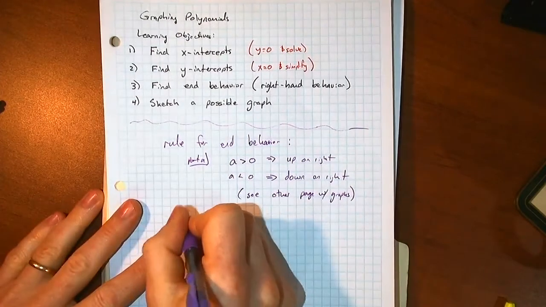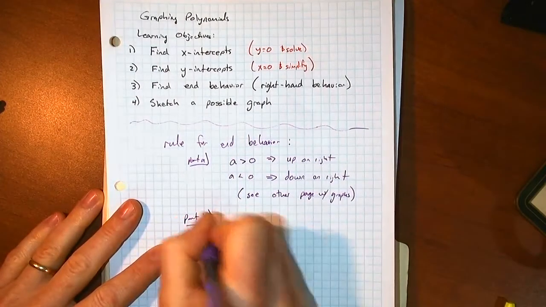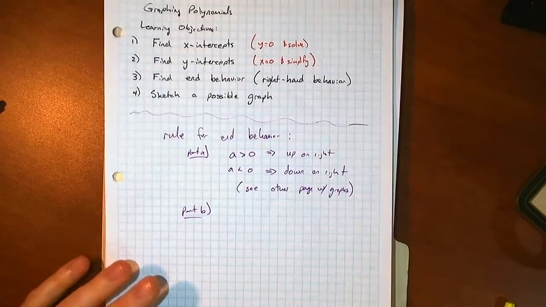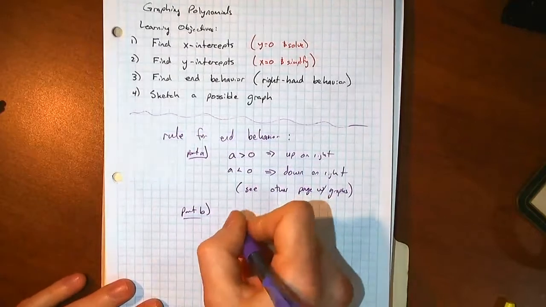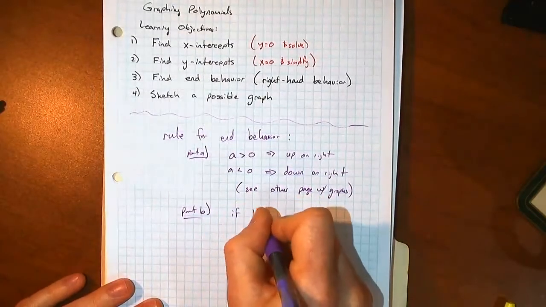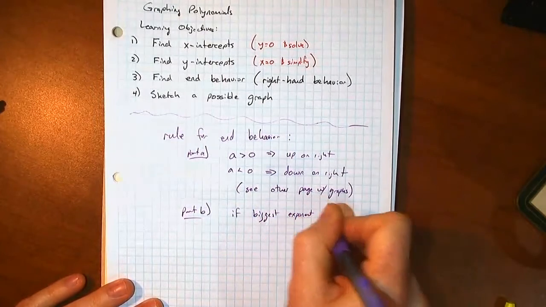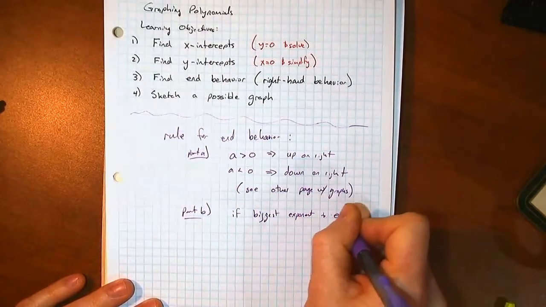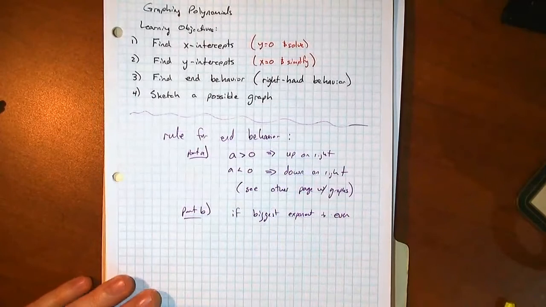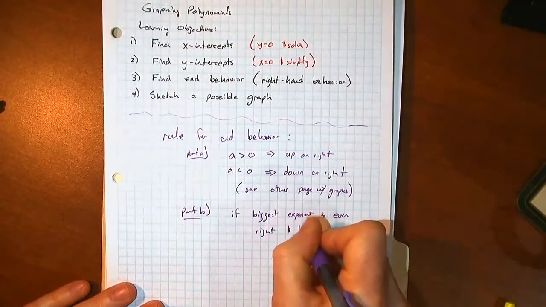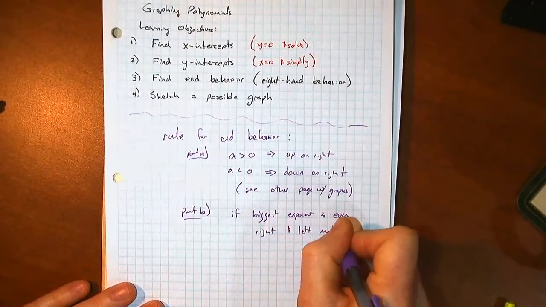Now, with part B, what I'm saying in part B is that we're looking at the exponent, the biggest exponent, the degree of the biggest exponent. If the biggest exponent is even, then the right and left sides match. Like a parabola.